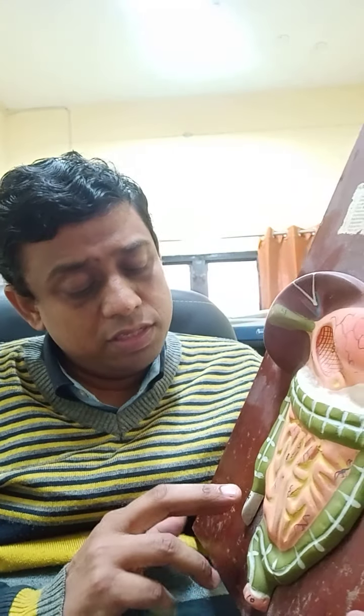You can recognize the appendix vermiform because it is situated at the angle between the cecum and the ileum.